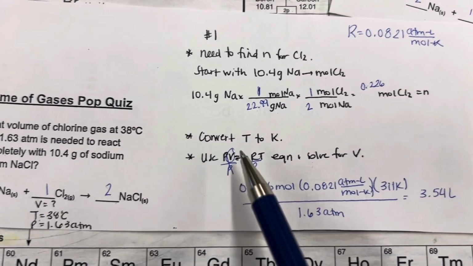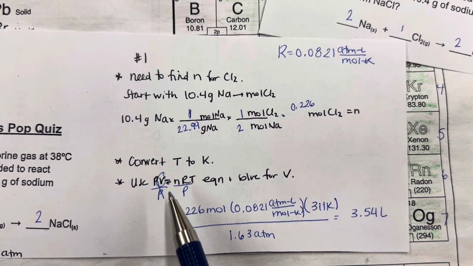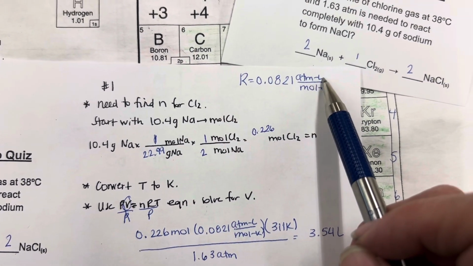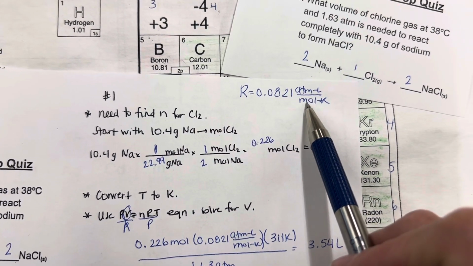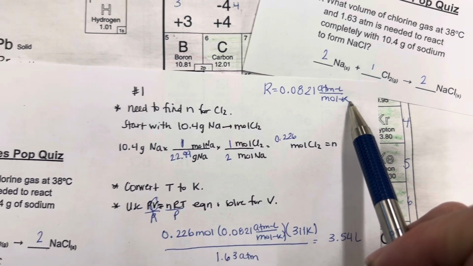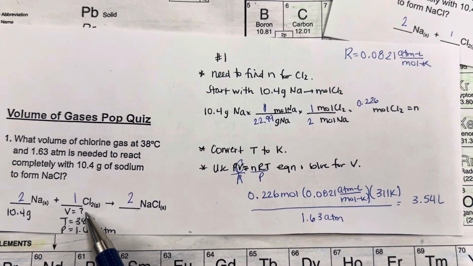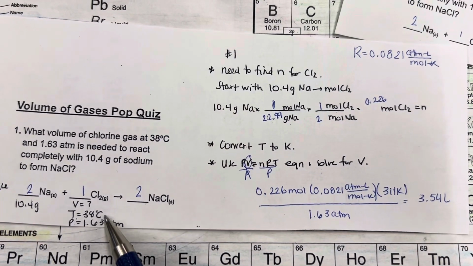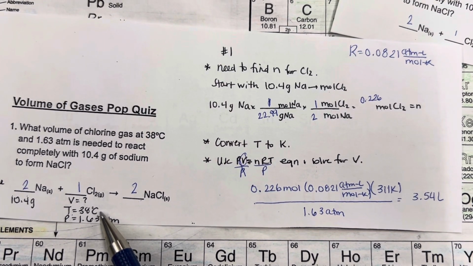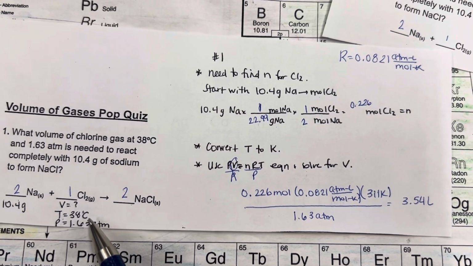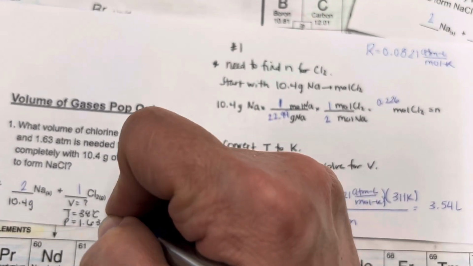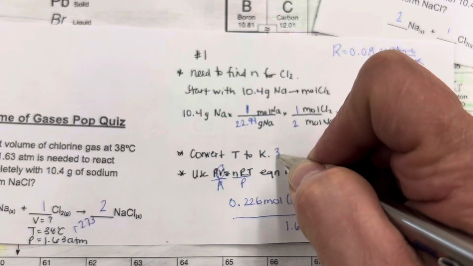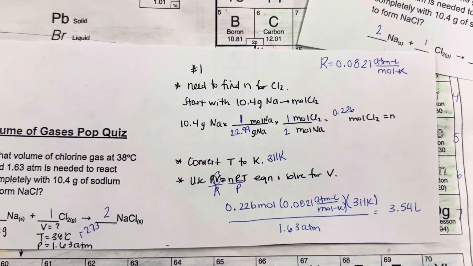remember you should always check your units to make sure that they are acceptable. Your pressure has to be in atm, your volume in liters, your moles in moles, and your temperature in Kelvin. So since I'm finding volume, my answer will have to be in liters. My temperature here is 38 degrees Celsius, so I'm going to have to add 273 to this. And when I add 273, I'm going to get a value of 311 K.